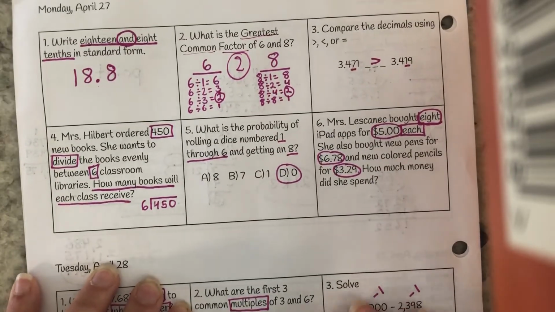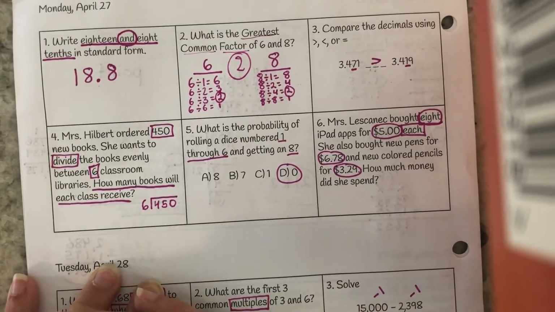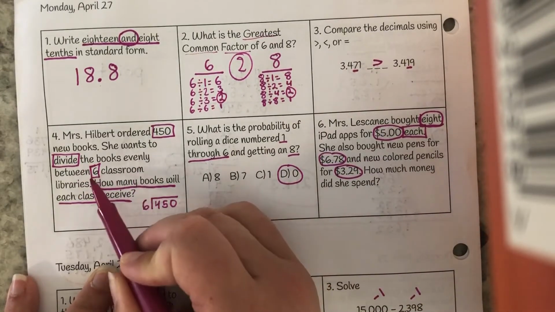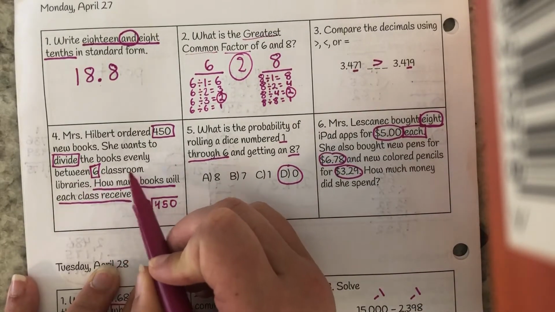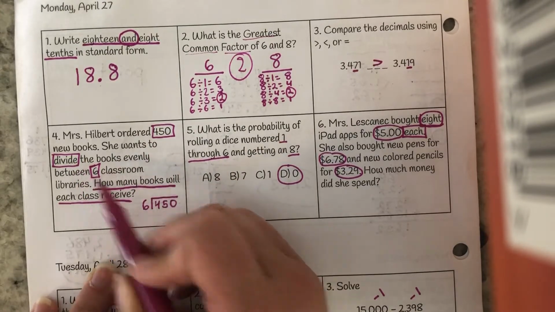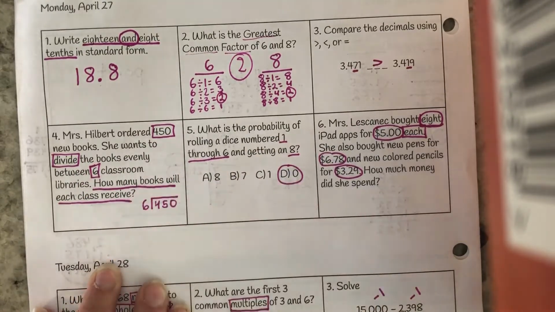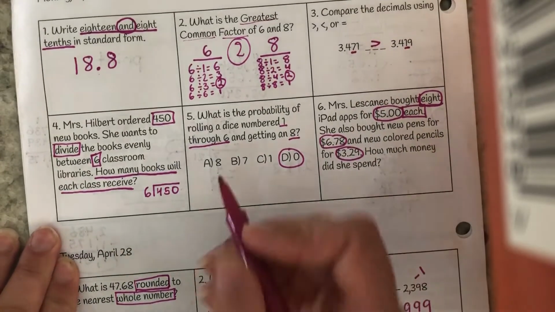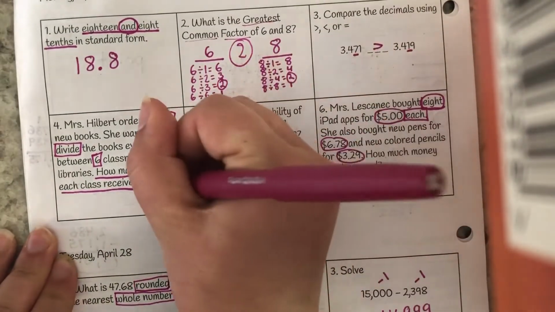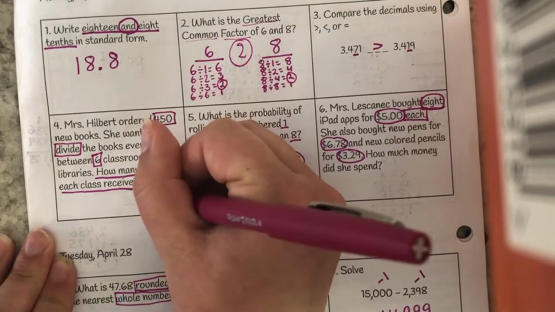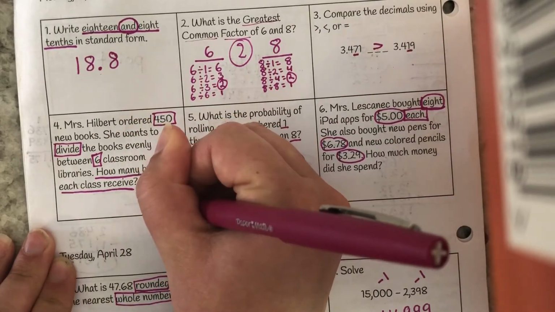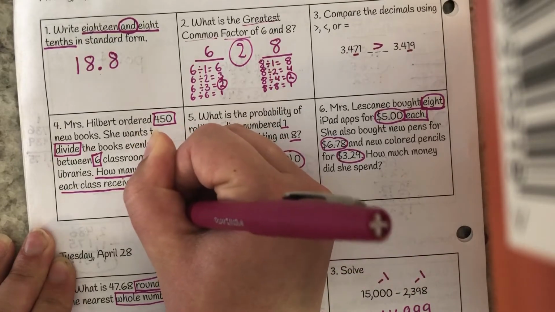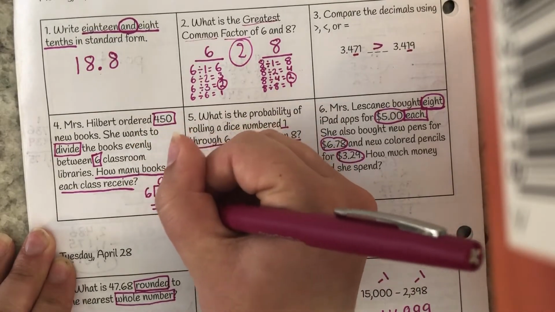Number 4 says, Mrs. Hilbert ordered 450 new books. She wants to divide the books evenly between 6 classrooms. So it has the word divide right in there. How many books will each class receive? So we're taking 450, dividing them into 6 groups. So 6 goes into 4, 0 times. 6 times 0 is 0. All right, and 4 minus 0 is 4. Then our next step is to bring down the 5.